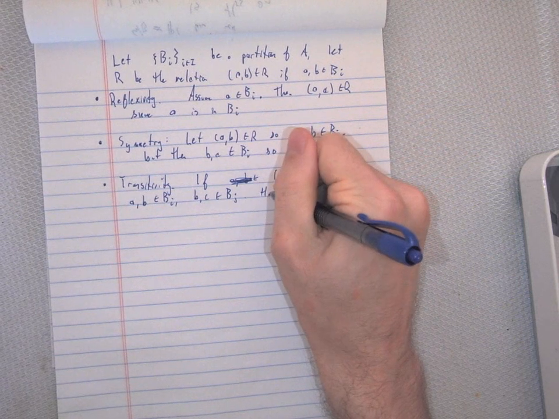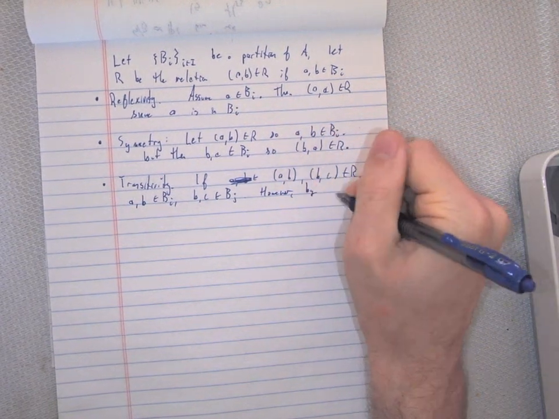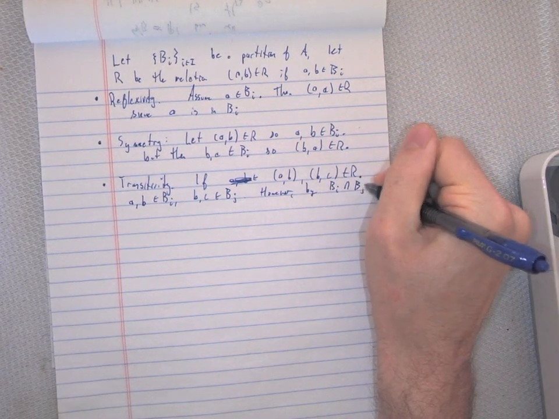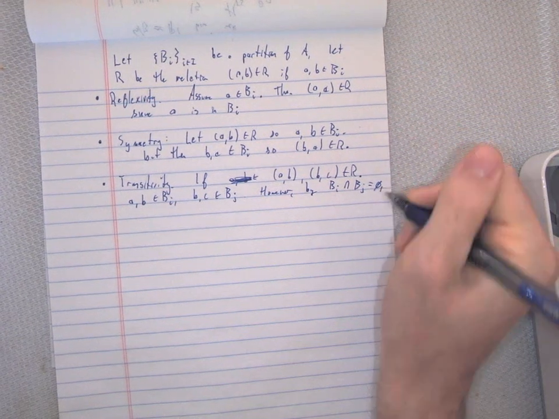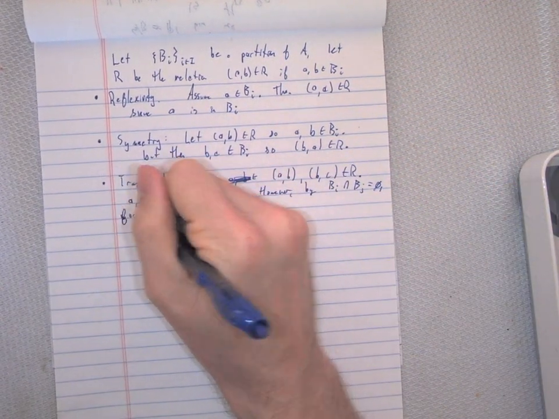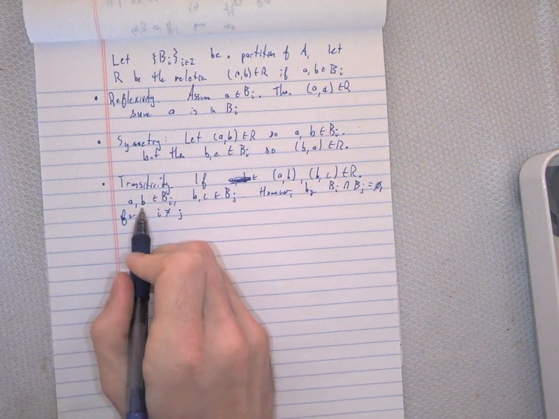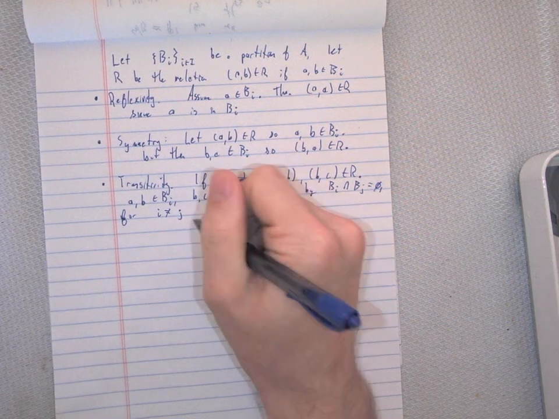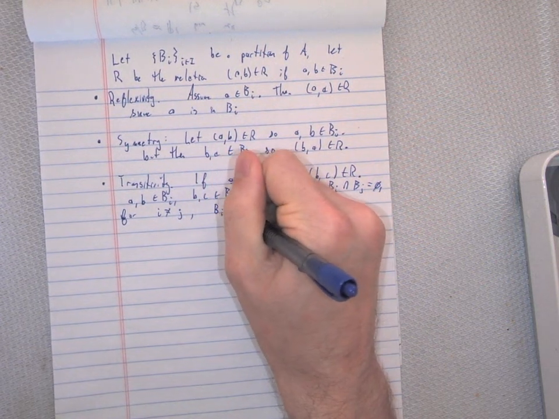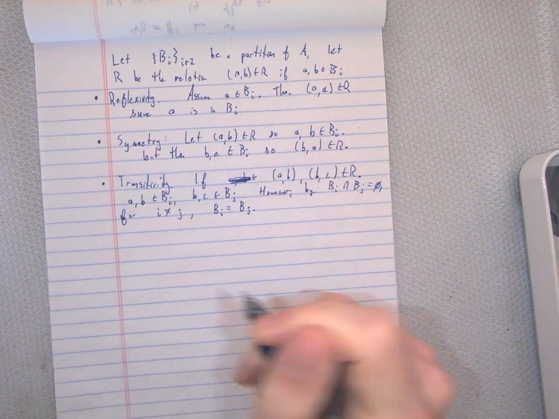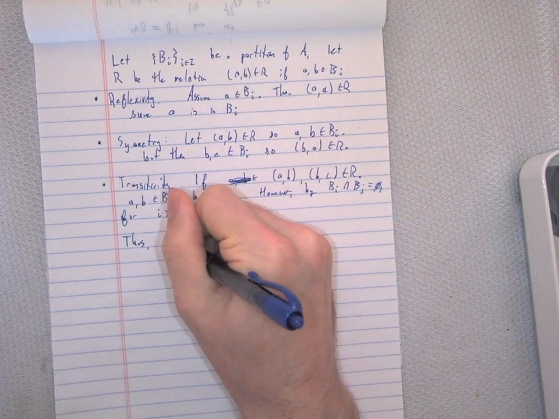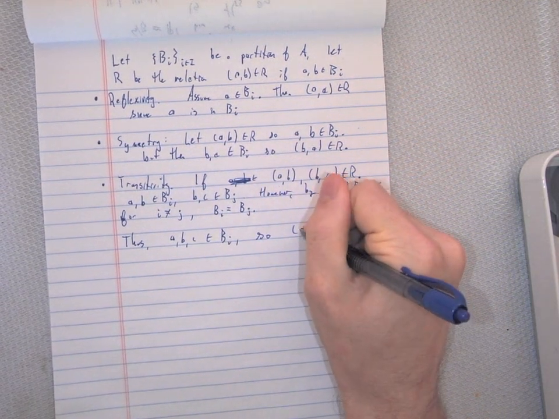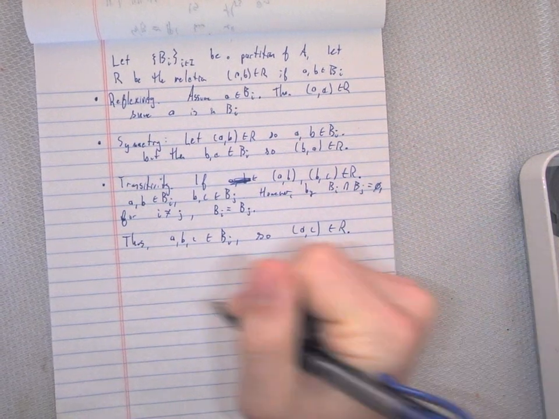However, by B_I intersect B_J being the empty set for I not equal to J, if we have B in B_I and B in B_J, this means that B_I is equal to B_J. Thus, A, B, and C are all inside B_I, so (A, C) is inside the relation.